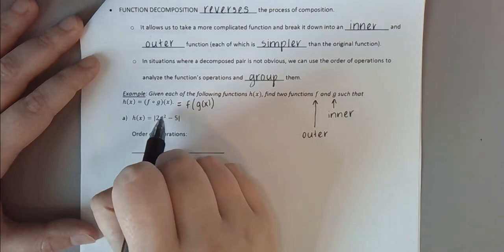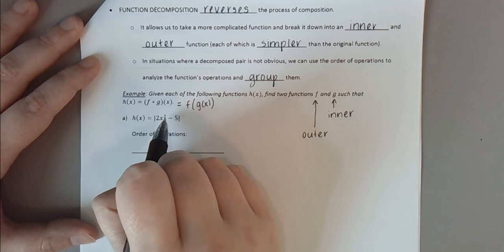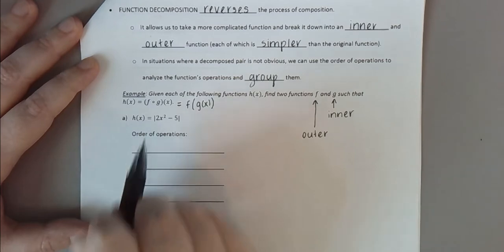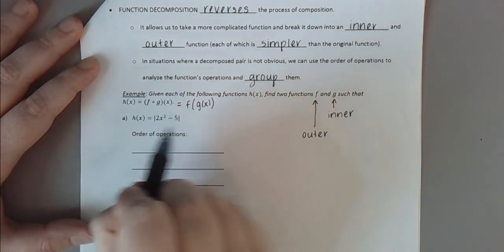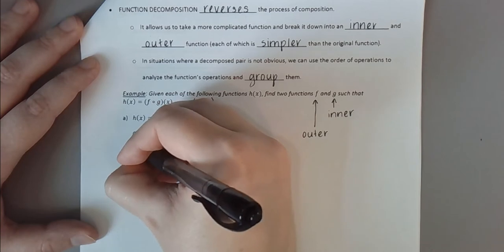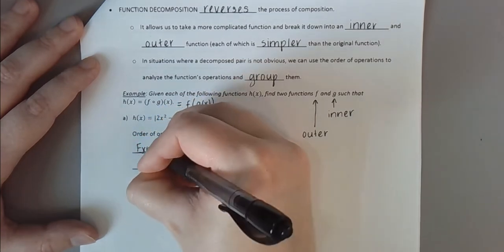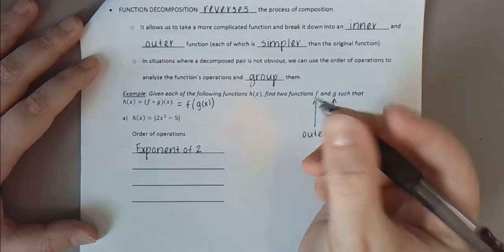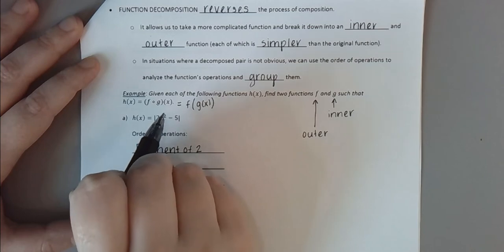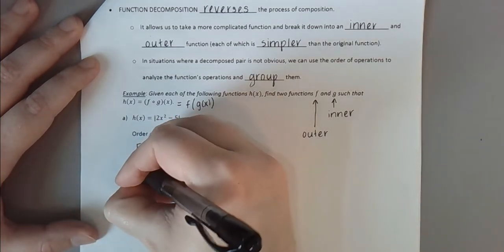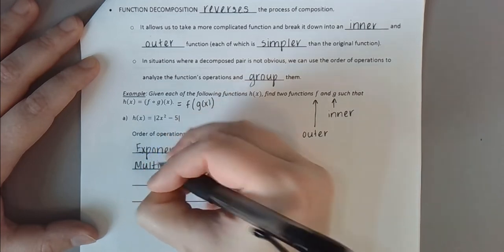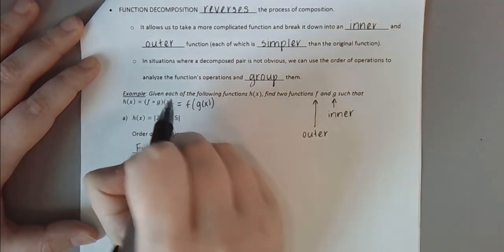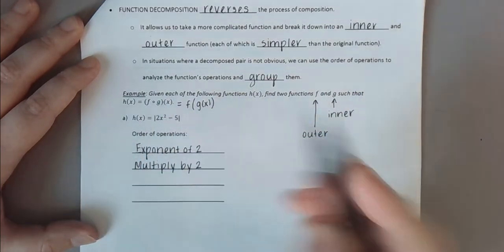Well, if you were to plug in a number here, the first thing you would have to do is apply the exponent based on order of operations. So the first thing you would do is square. So if we're going to make a list of the order of operations for these particular operations, the first thing we would apply would be this exponent of 2. Okay, so once we take our input and square it, we're then going to take the result and multiply it by 2. So that would be the next step in the order, multiply by 2. We would take the result of that and subtract 5.